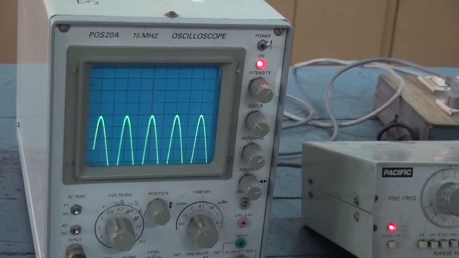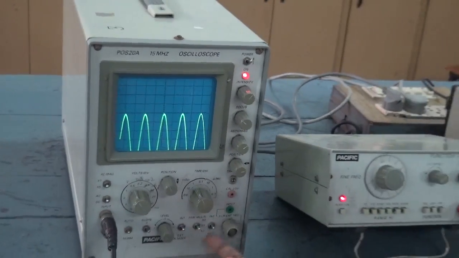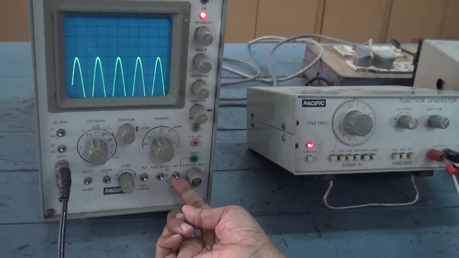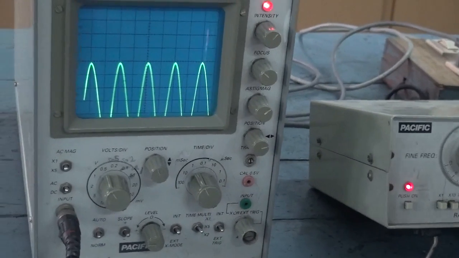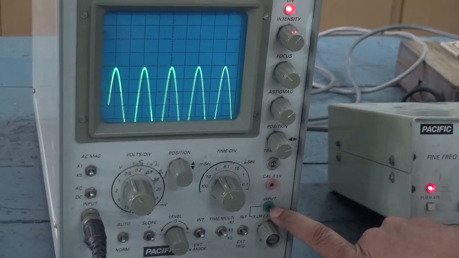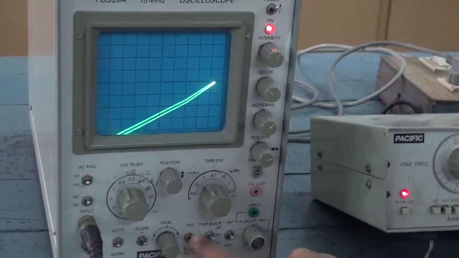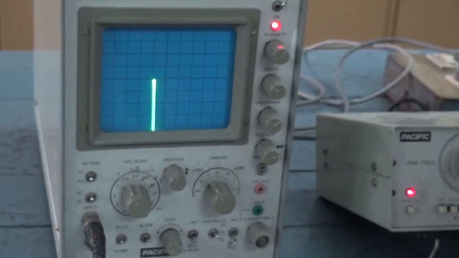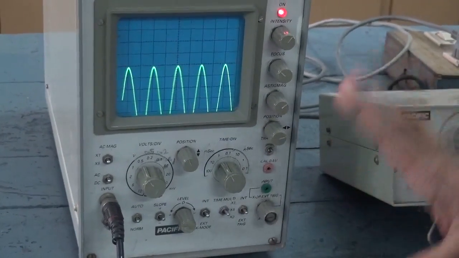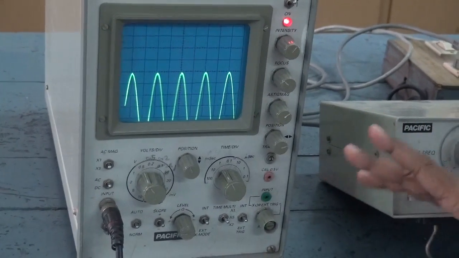So till now we were using only the Y plates of the CRO. That's why these two knobs were in the internal mode. Now if you have to measure Lissajous figures or measure the phase, then you have to use the X input. For the X input, whenever you connect, you have to put these two to the external mode. So that is a different experiment. So this is how you read frequency and time period of the sine wave using the CRO.